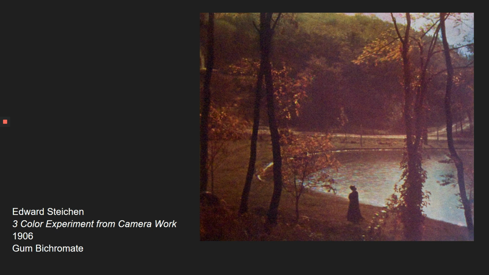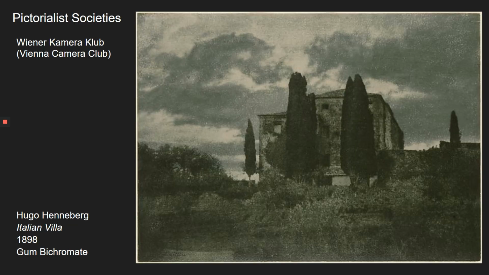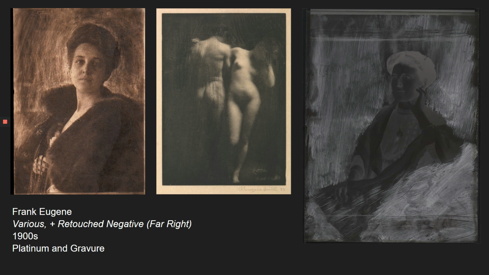So I'm not going to go into super great detail talking about these processes more than what we've already discussed, but really that they produce a wider range of different textures and tones. They were sometimes referred to as ennobling processes.